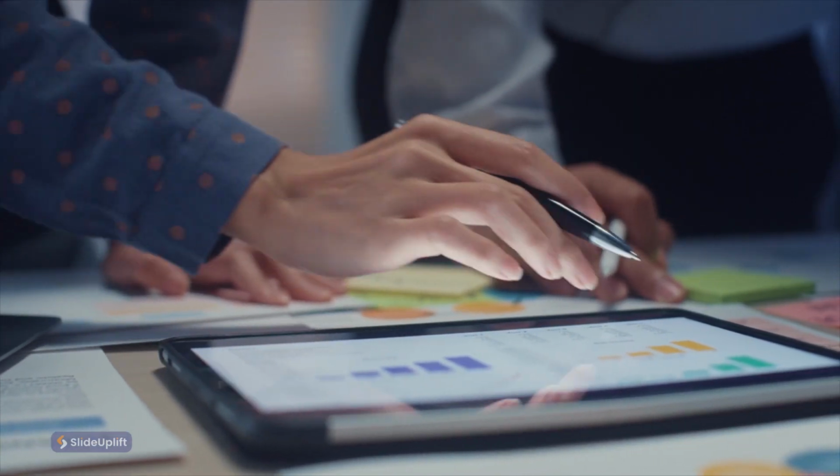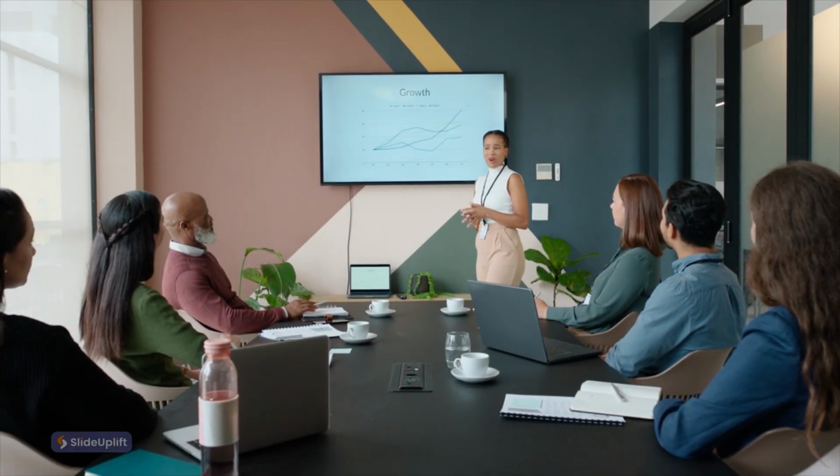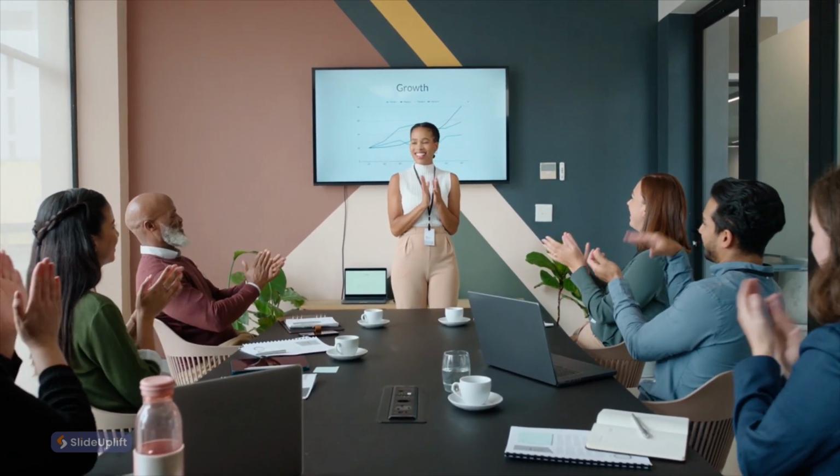Today we're diving into the world of PowerPoint presentations and taking a look at how to change the layout of your slides. A well-formatted presentation can make a big difference in grabbing your audience's attention and keeping them engaged. So, let's jump in and learn how to make your slides shine.